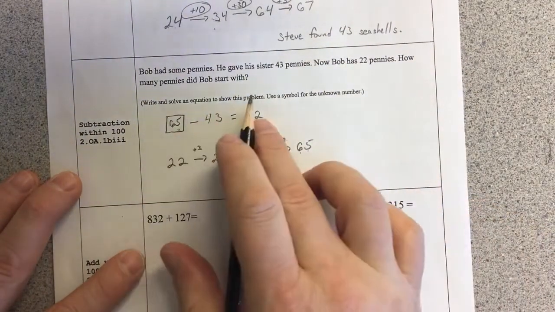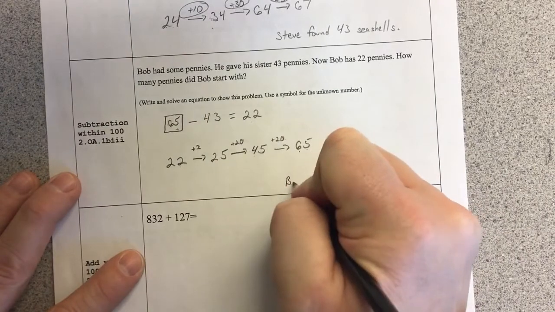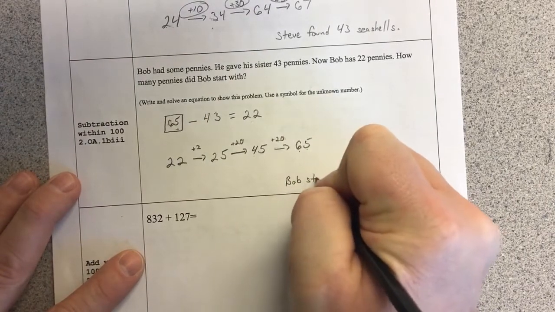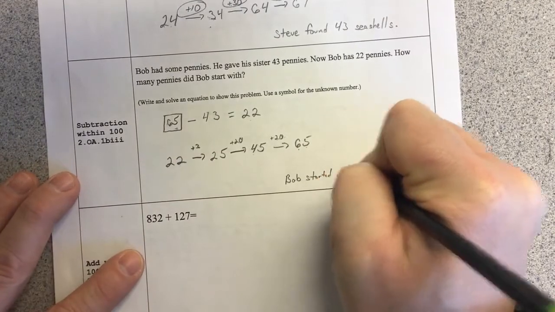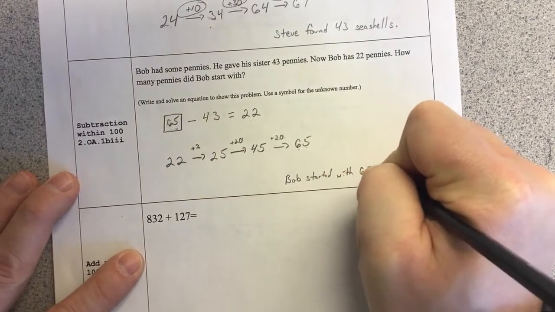How many pennies did Bob start with? Bob started with 65 pennies.